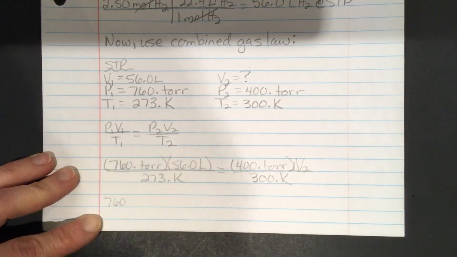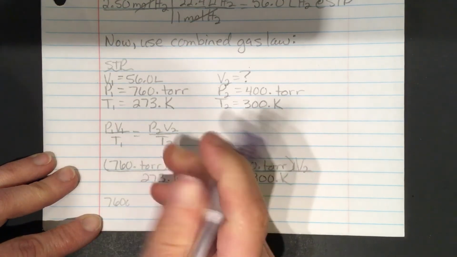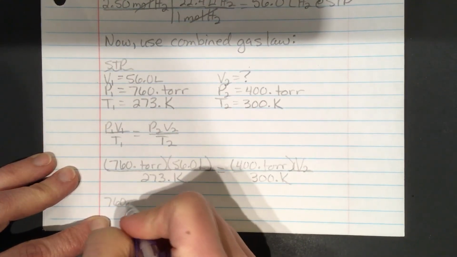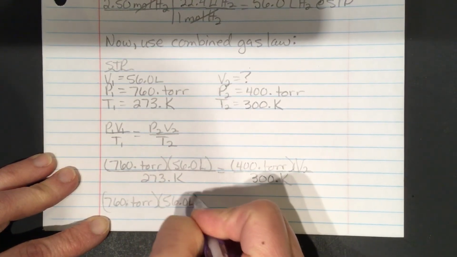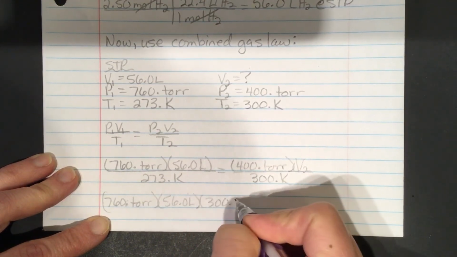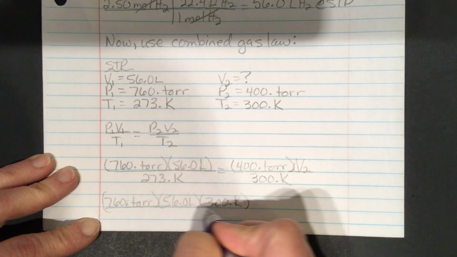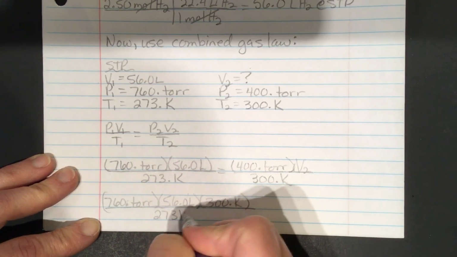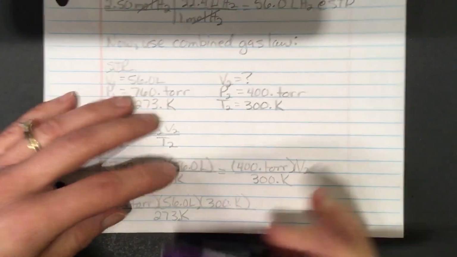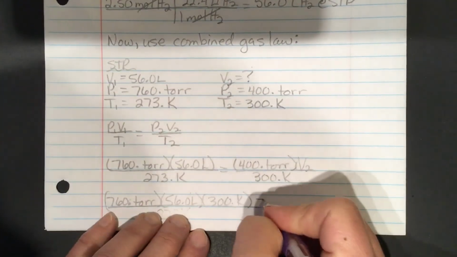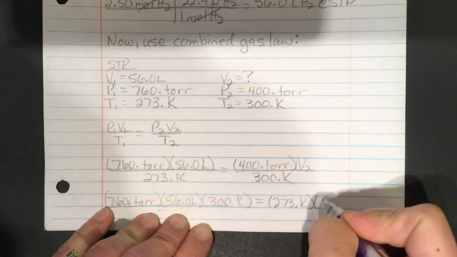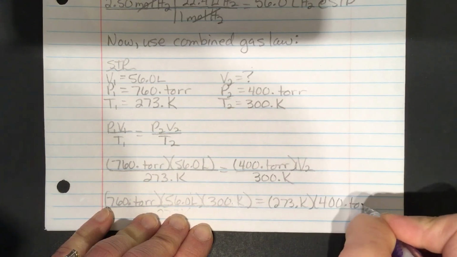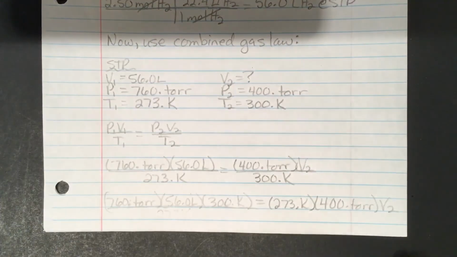So 760 torr times 56 liters times 300 Kelvin over 273, cross multiplying, equals 273 Kelvin times 400 torr times V2.